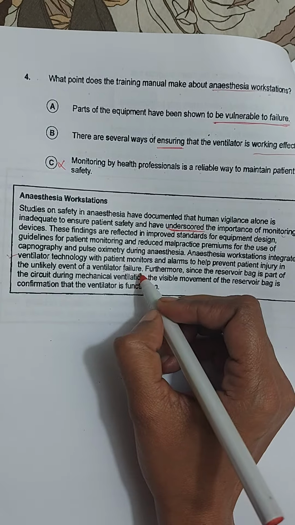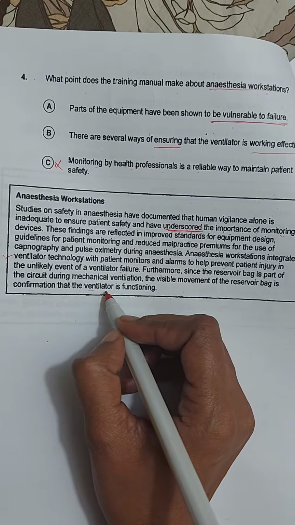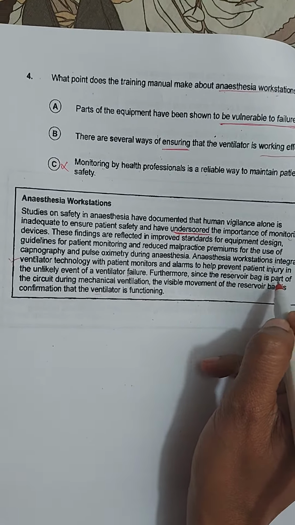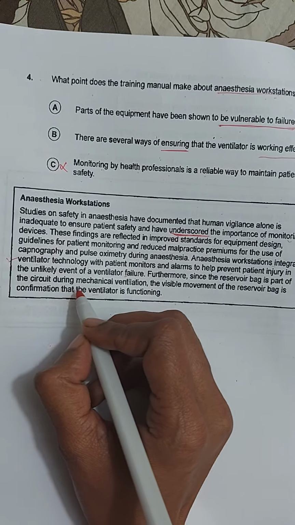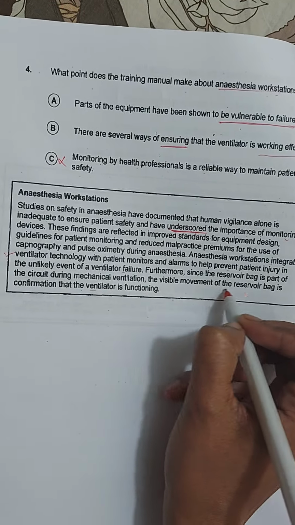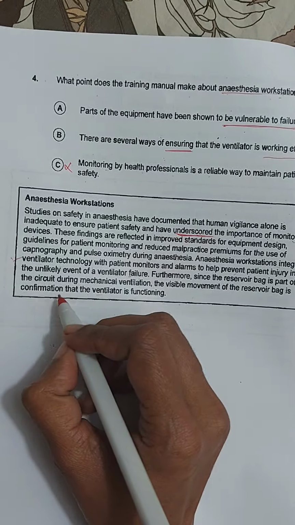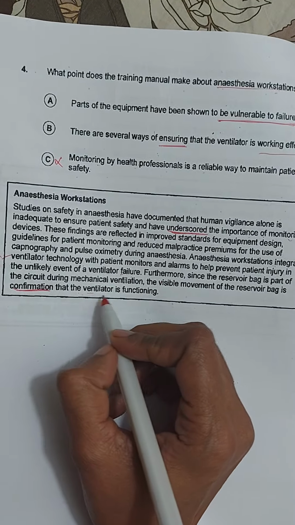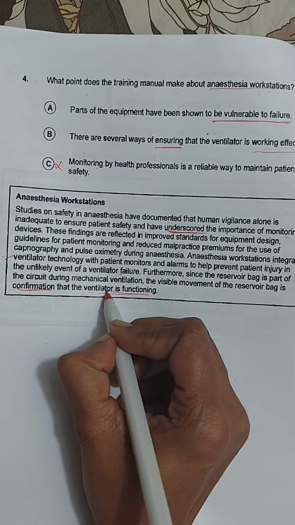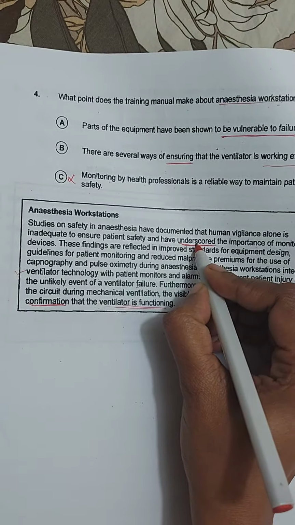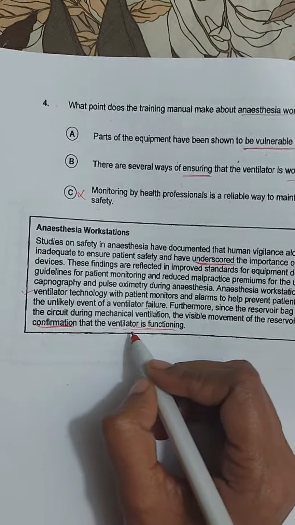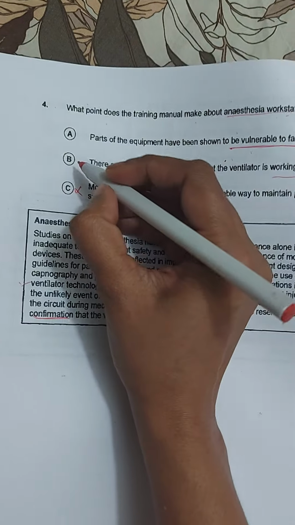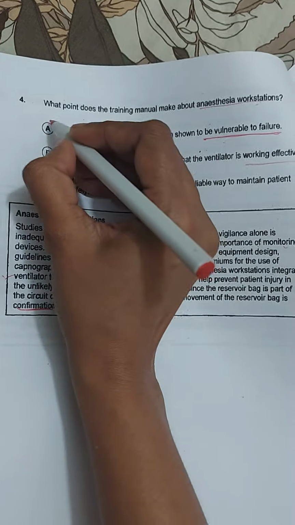such ventilator failure. And if you see here also, they have said the other way, the reservoir bag is a part of the circuit during mechanical ventilation. Visible movement of the reservoir bag is confirmation, which means ensuring again that the ventilator is functioning. So the word underscored, integrated as well as confirmation of the ventilator functioning gives the answer B instead of A.